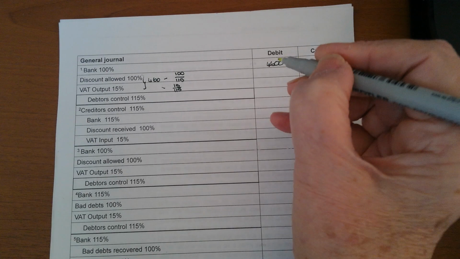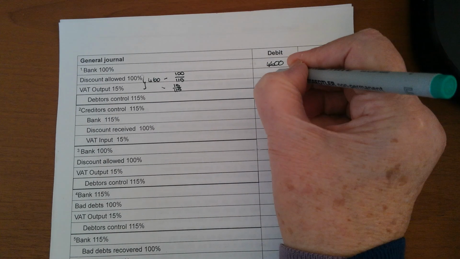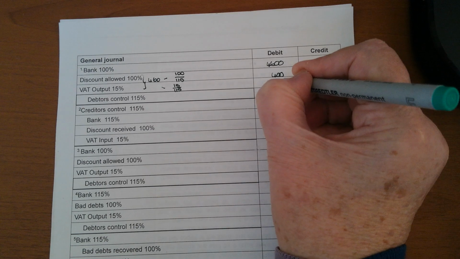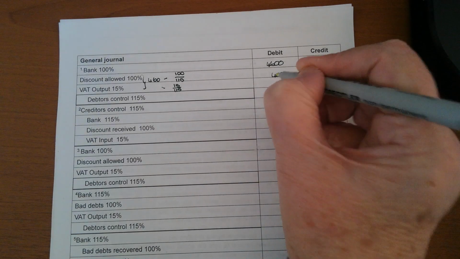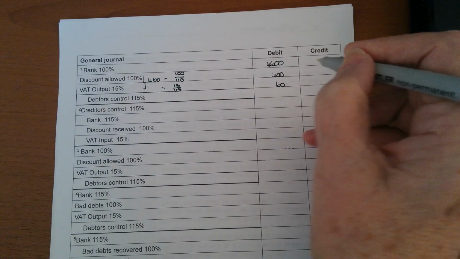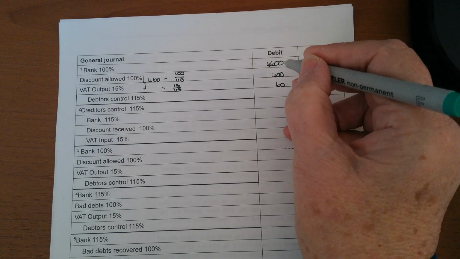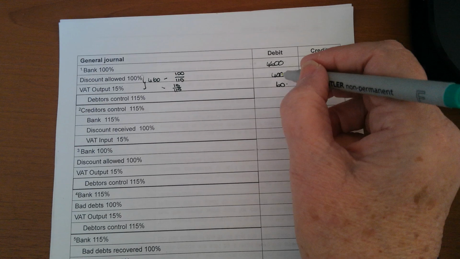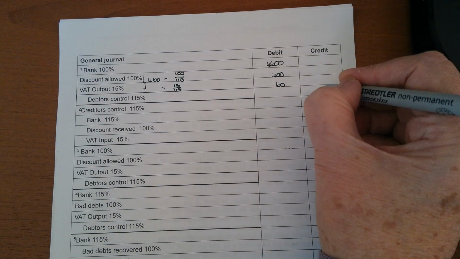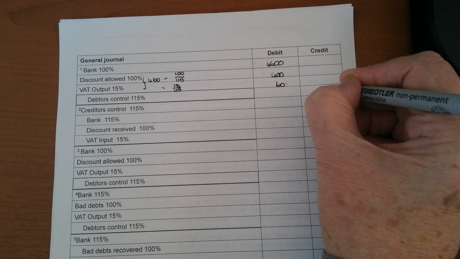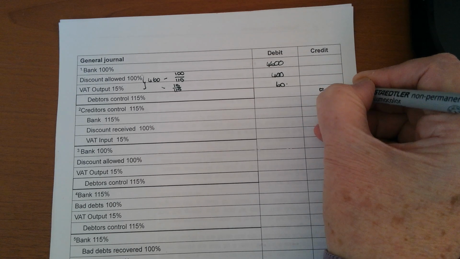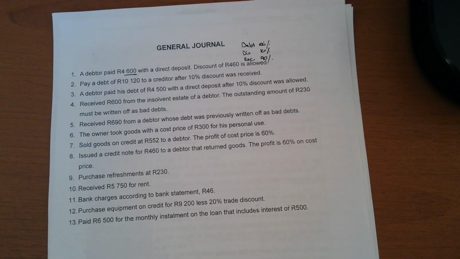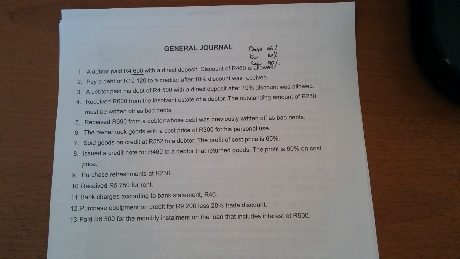And that will give me 400 Rand and 60 Rand. And that means that the total debtor was decreased with the 4,600 plus this 460. So the debtor will decrease with 5,060.